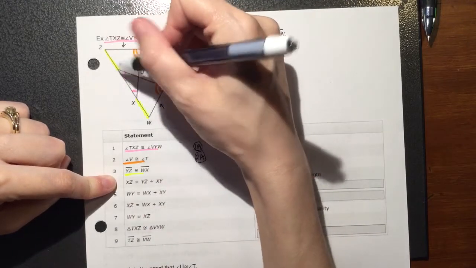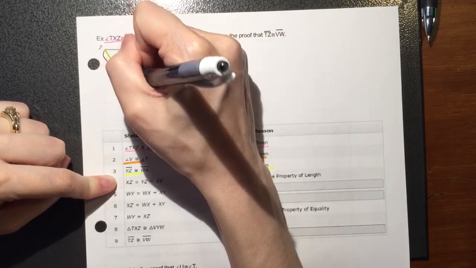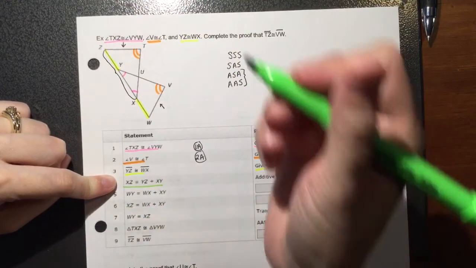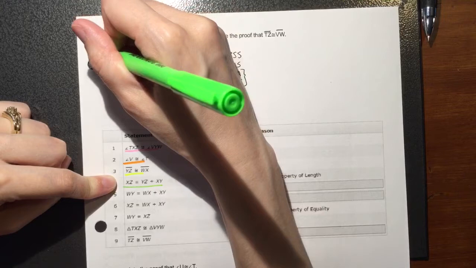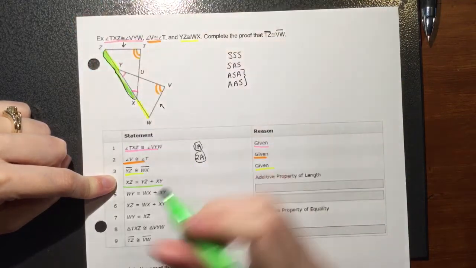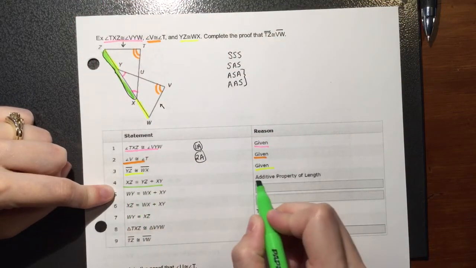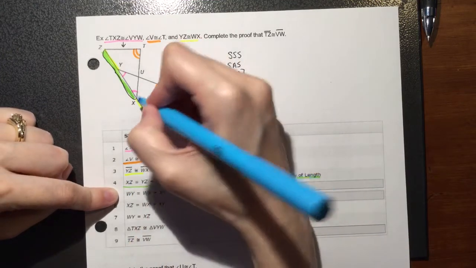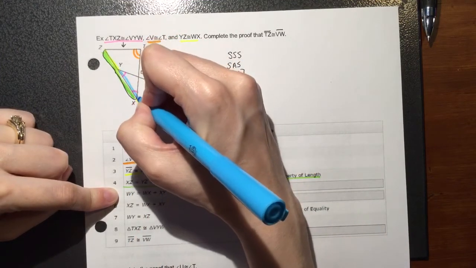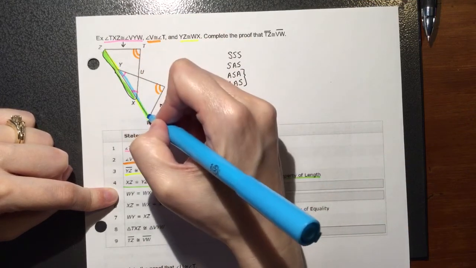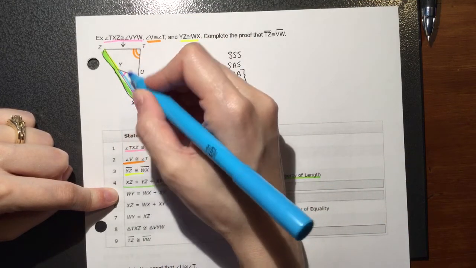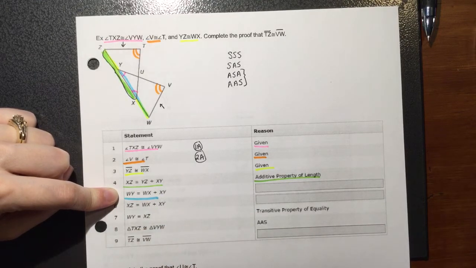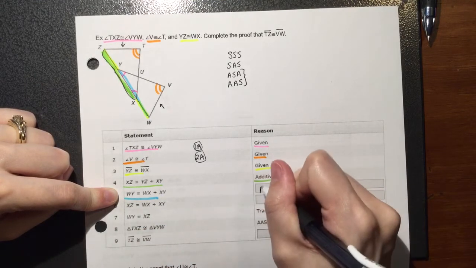They do XZ. So this whole side right here is going to be equal to YZ plus XY. So that whole side is going to be equal to YZ plus XY to give us additive property of length. So then they do this with the next one. WY is going to be equal to the sum of its parts, WX plus XY. And it's going to be the same exact reasoning there. Additive property of length.